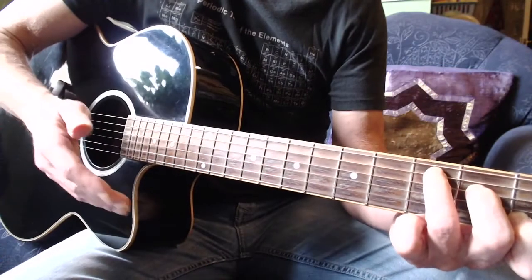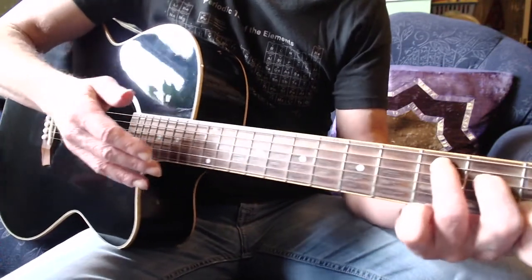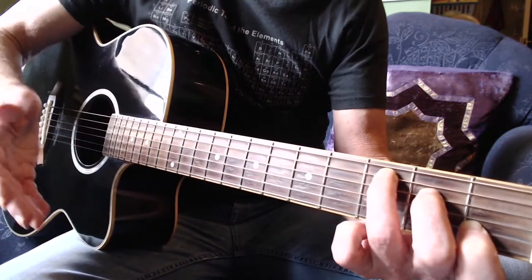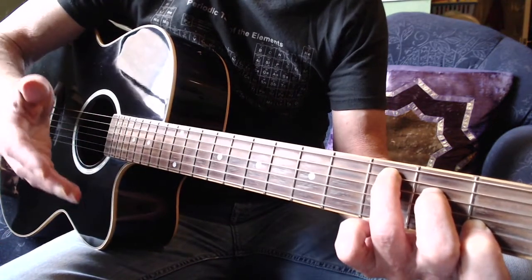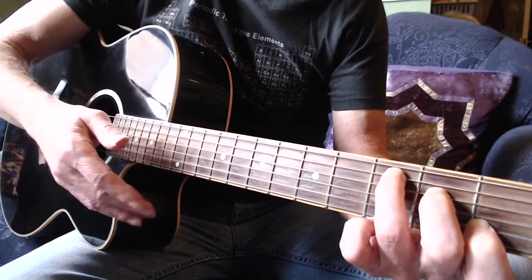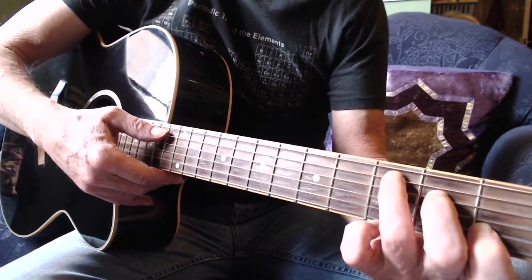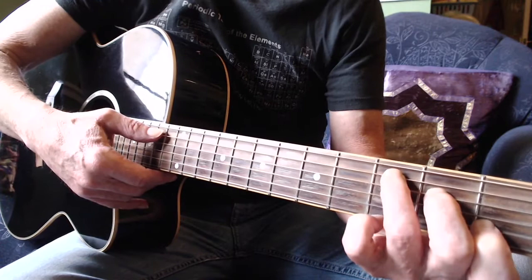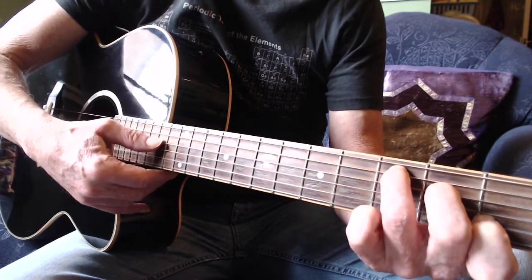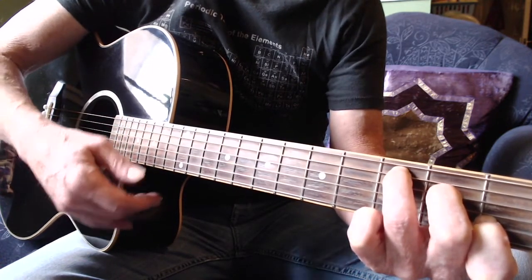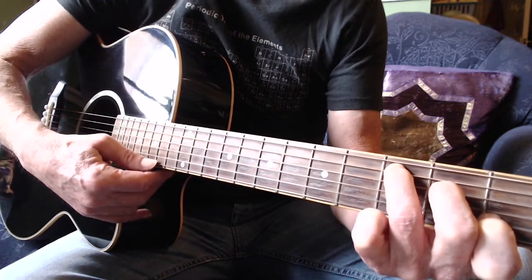Okay, so let me now try to show you how these chords sound on a guitar, the add 9 chords. I'm going to start off with the C major triad, or the C major chord, which in open position I can play like that.